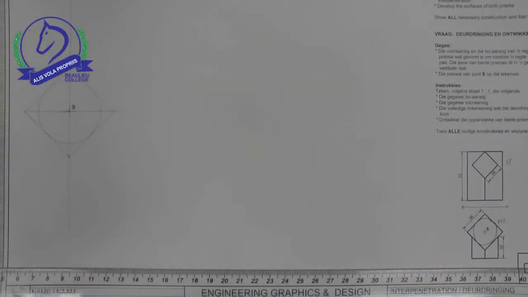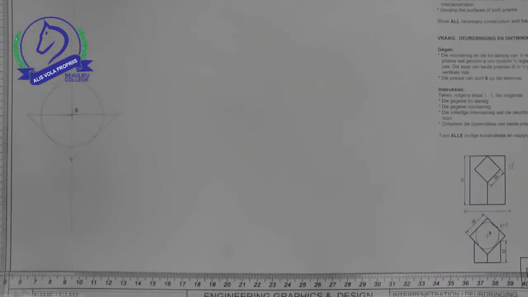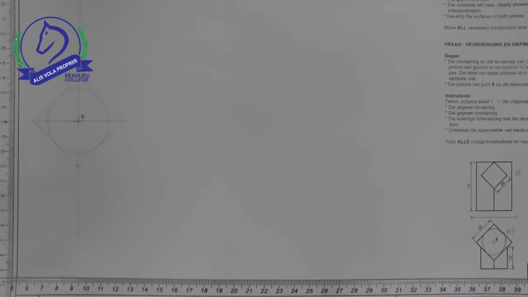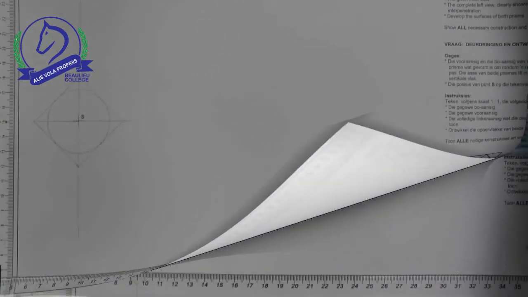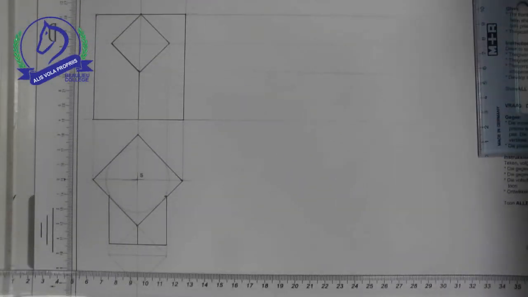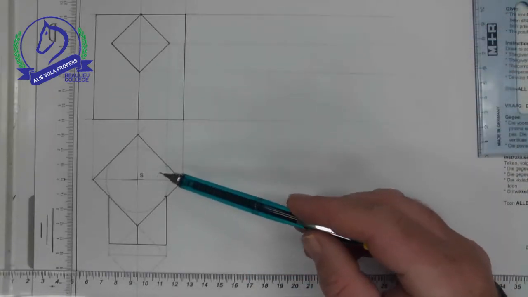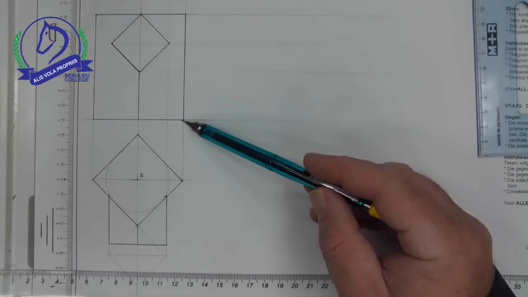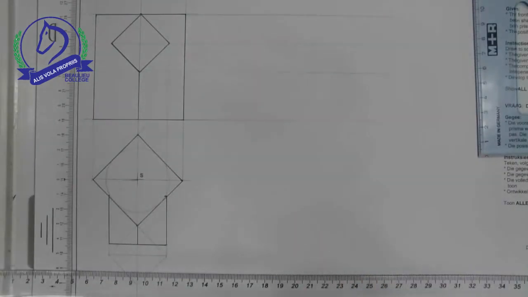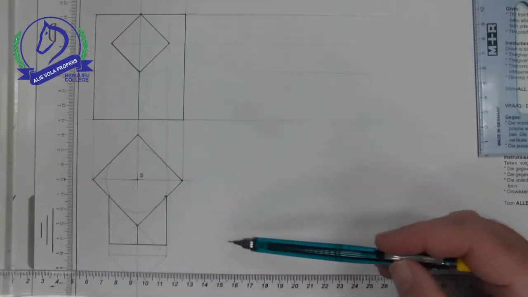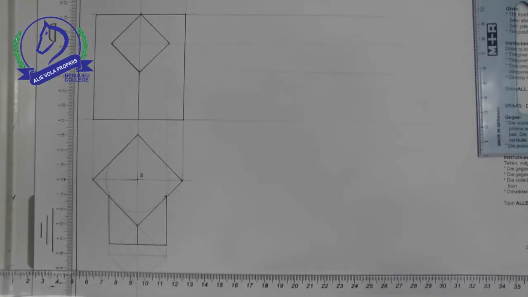There is the outline of my shape for the top view, and now I need to construct the branch pipe so that I can get these measurements in the top view. I'm now projecting my height dimensions across, and I'm going to project a 45-degree line from the edge of my front view, project my lines across and take them up.